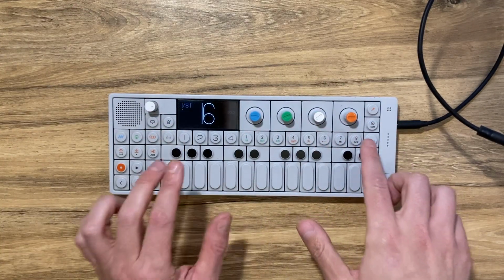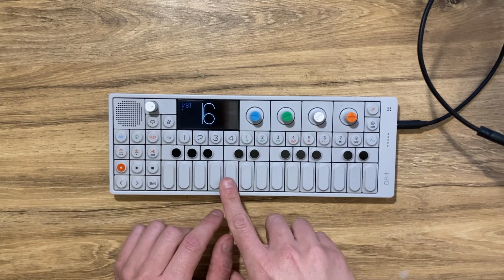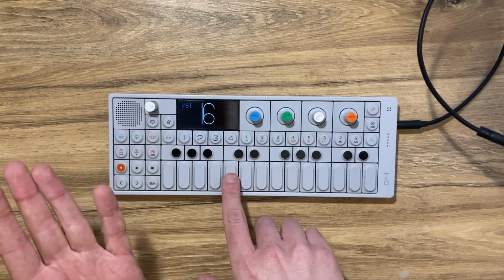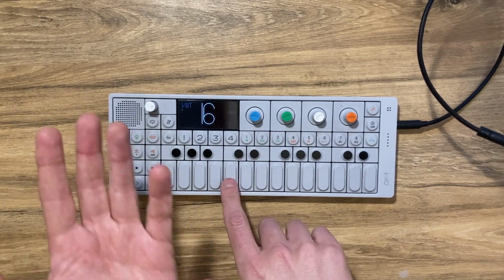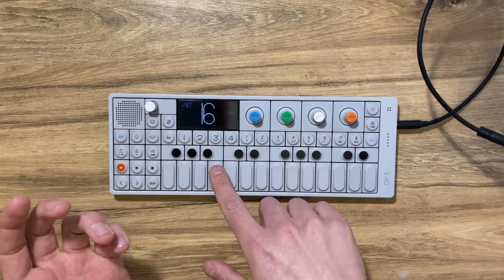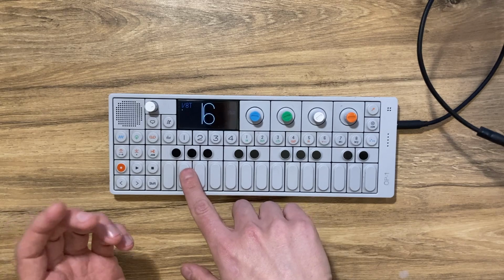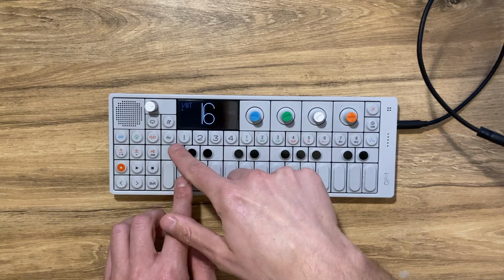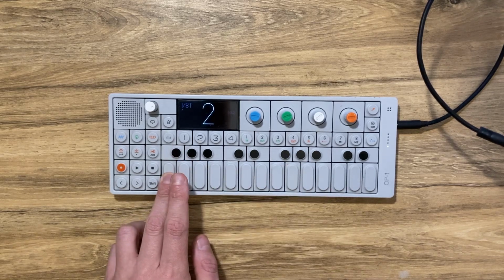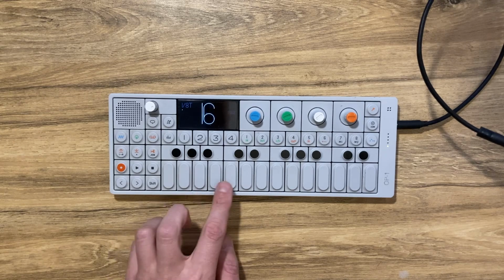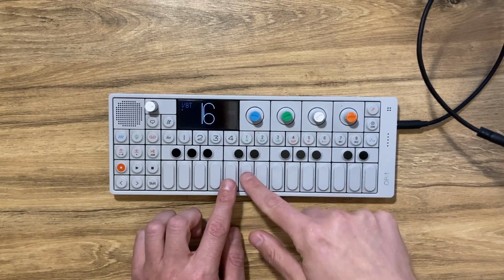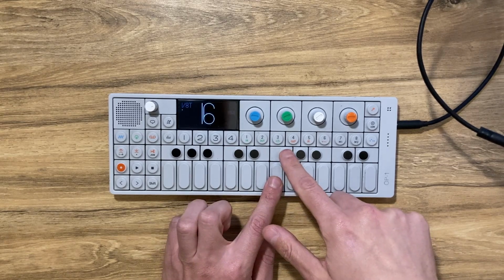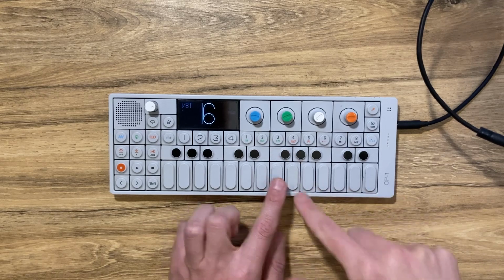With the endless sequencer on the OP-1, we control the starting pitch by placing our finger on the keyboard, with middle C being the original pitch. If I want to go down 5 semitones, that's 1, 2, 3, 4, 5. If I want to go down 7, that would be 6, 7. Alternatively, I could go up 5, so 1, 2, 3, 4, 5, or I could go up 7 semitones, so 6, 7.